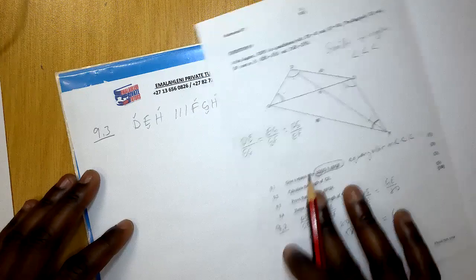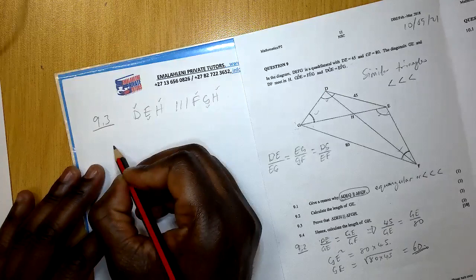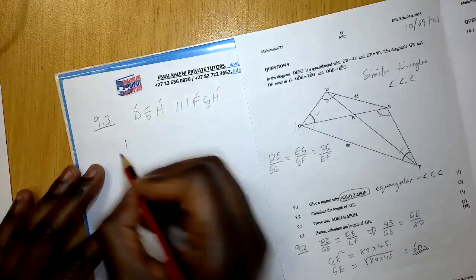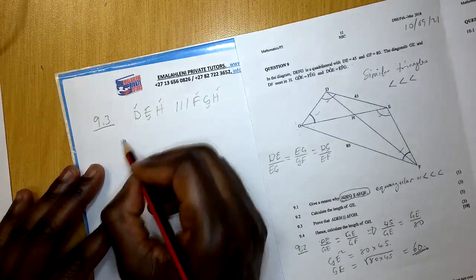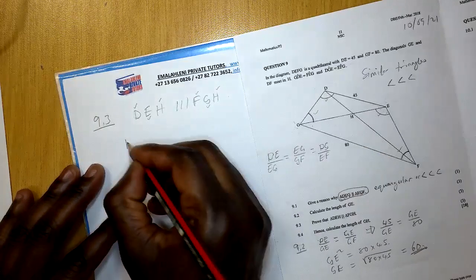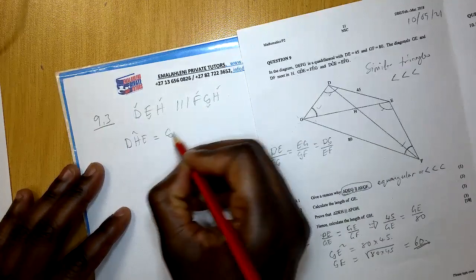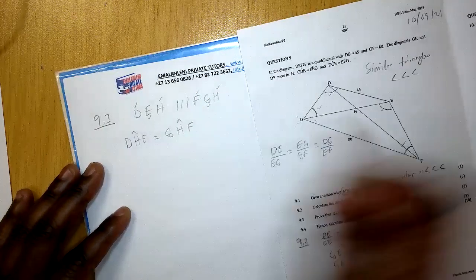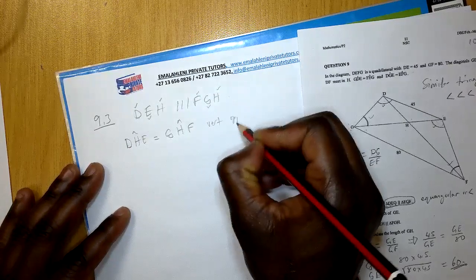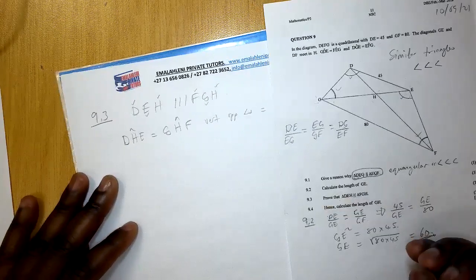So what do we do now? We come with our question here and say, all right, what do we have here? For the first one, we find that these should be similar. So how are they similar? Now, DHE is equal to GHF because they are vertically opposite angles. Vertically opposite angles are equal, so we have one angle down now.